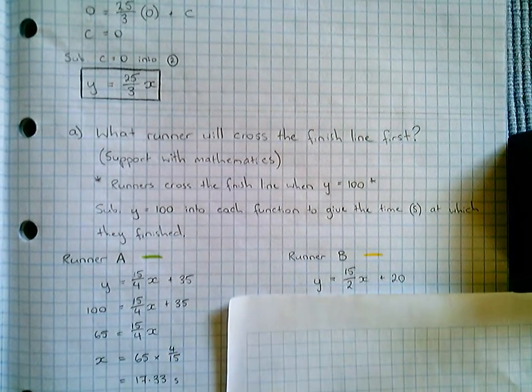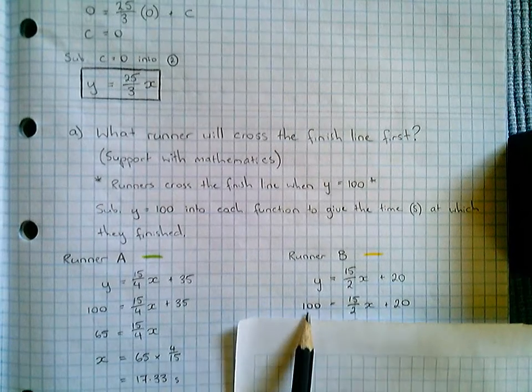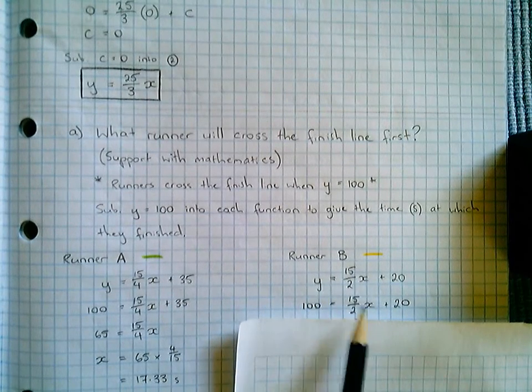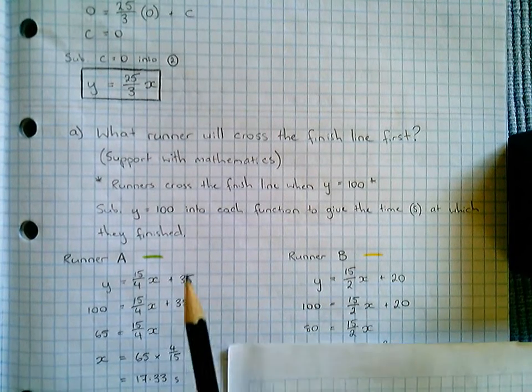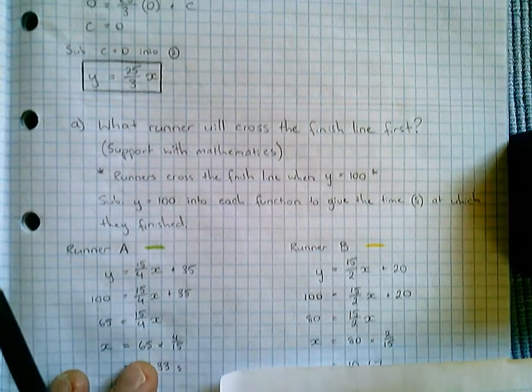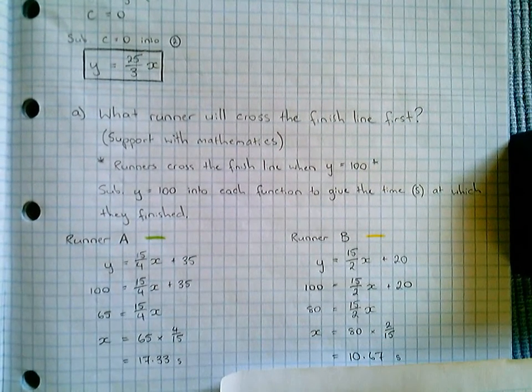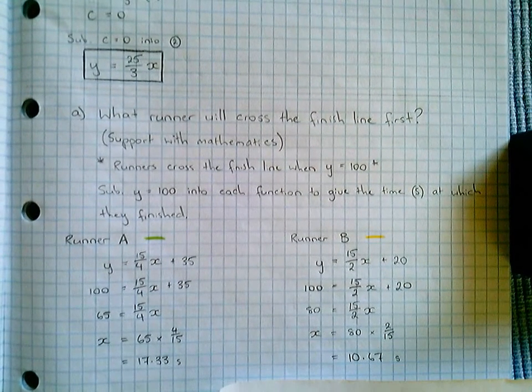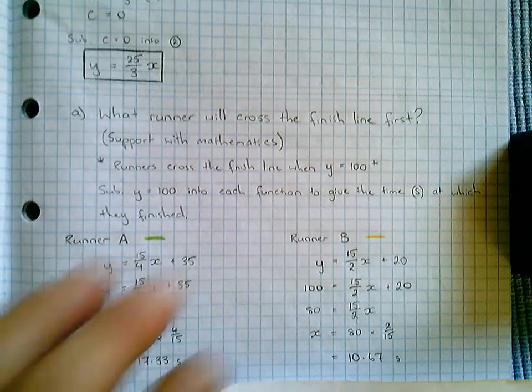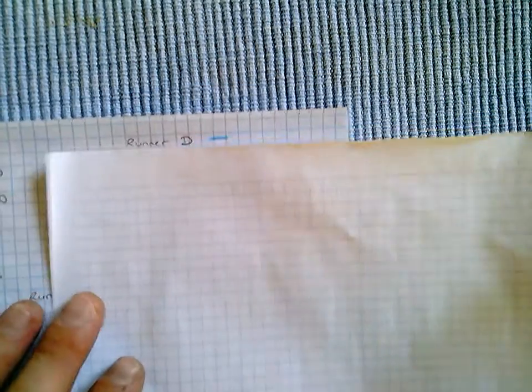Runner B, I rewrote the function, substituted the 100 into the y value, and then solved for x, like so, to get 10.67 seconds. Now, straight up, I can tell runner B is faster than, or not necessarily faster, I should not say that, but runner B beat runner A. Over the page, I have to do runner C and runner D. So we have runner C first.